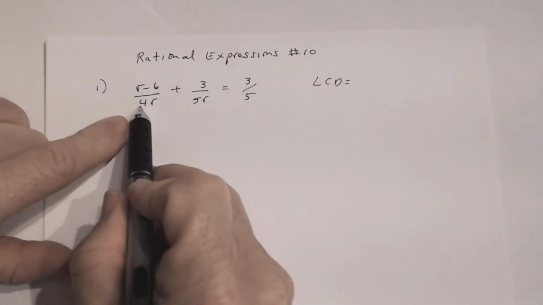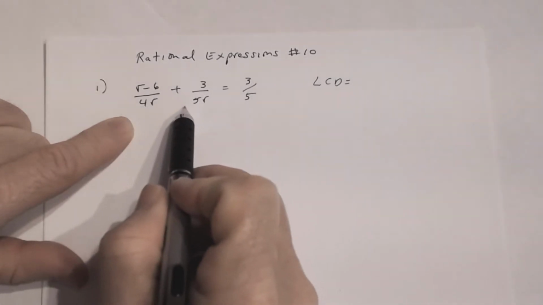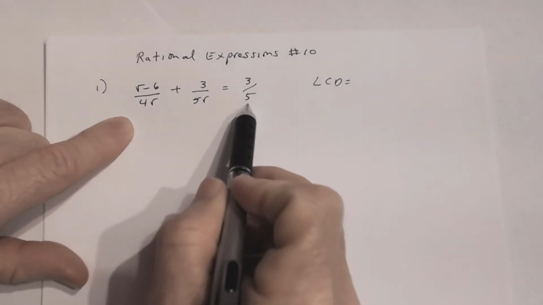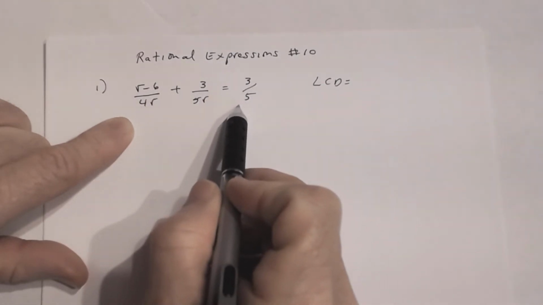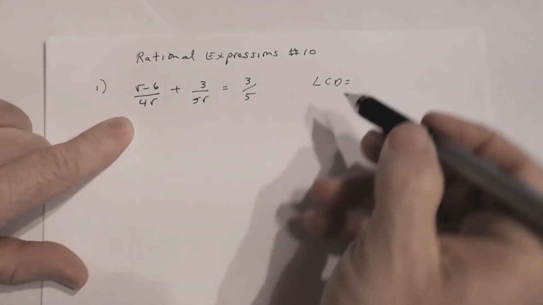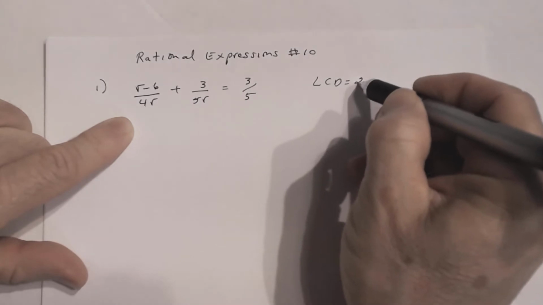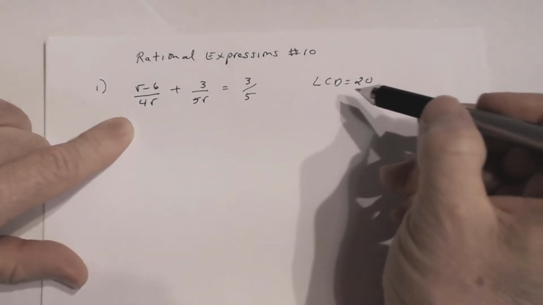So I see a factor of 4. Let's talk about the coefficients. I have a factor of 4, I have a factor of 5, and I have a factor of 5. So it's the smallest number, the least common denominator, that 4, 5, and 5 will go into evenly. All right, so the answer will be 20, right? Because 4 goes into 20 and 5 goes into 20 evenly. Now, remember, always use the least.